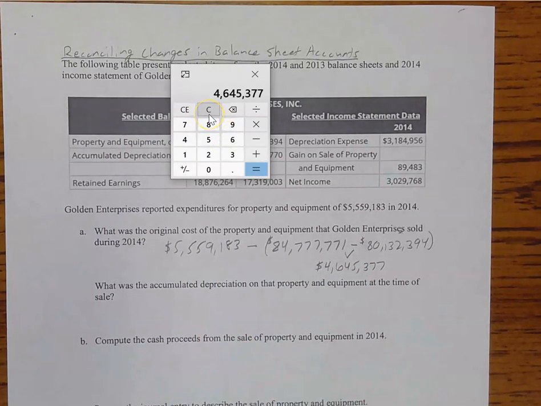So now all we have to do is, well, I'll just start over. 5,559,183 in current year expenditures right here. They tell us that right there.